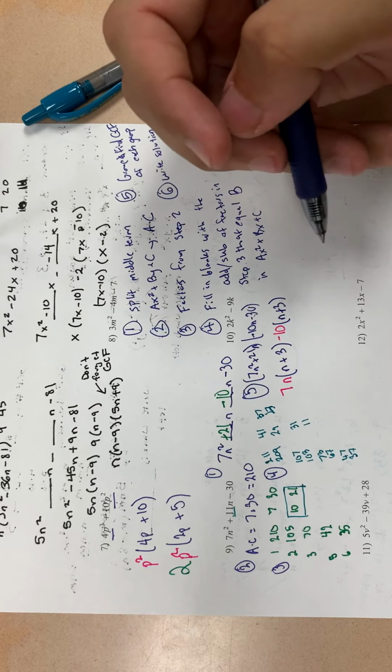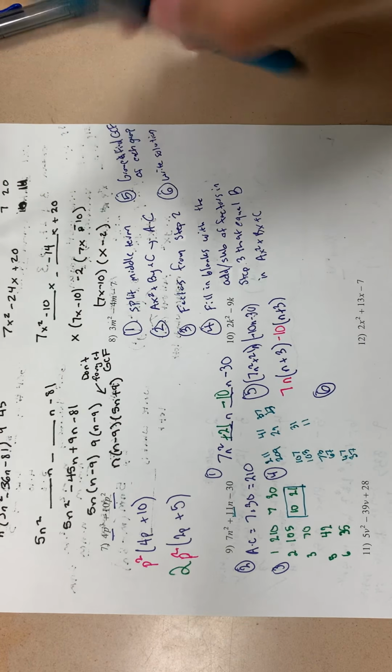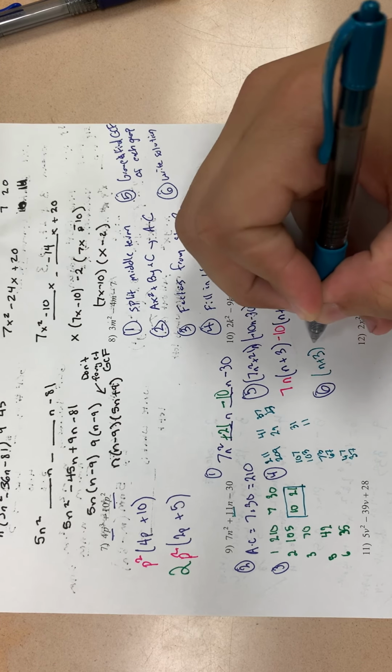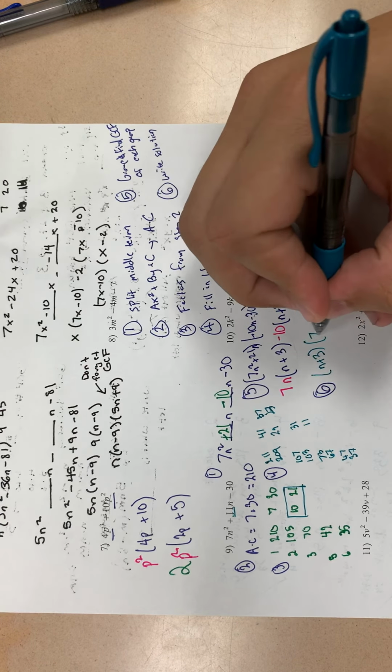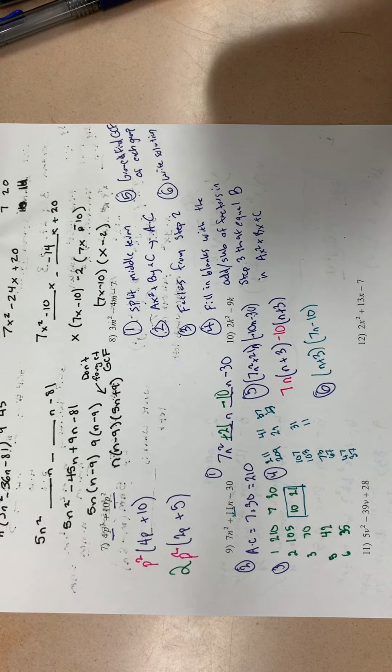And since my n's are the same, I can write my final step. My final step is to take the inside, so I have n plus 3, and times it by what's on the outside, so 7n minus 10. And that is our final answer.